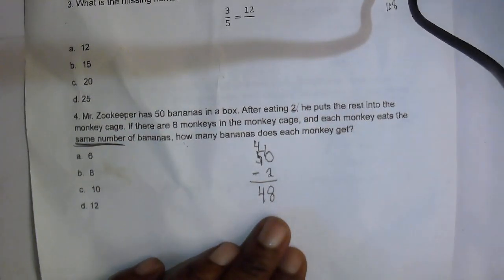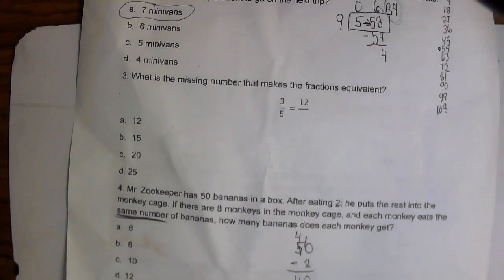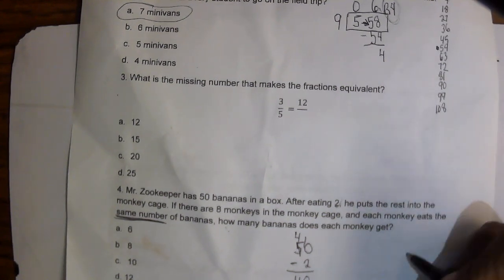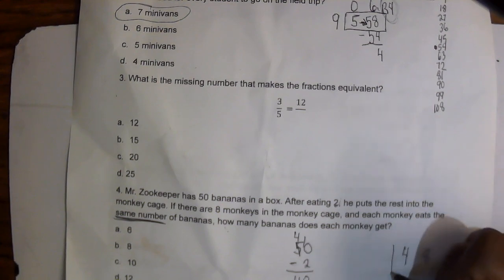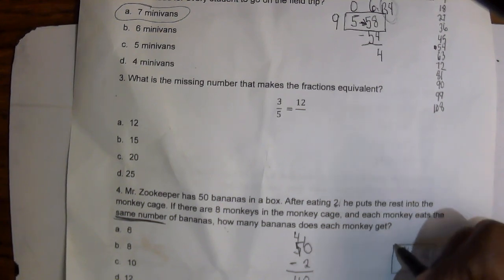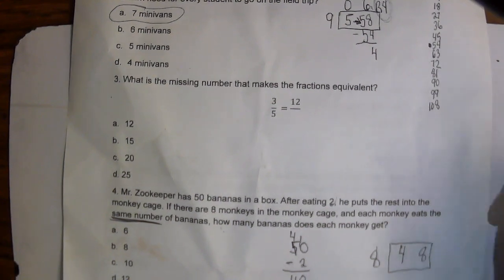That's a key word for us for our division. So we're going to do 48 because it's 48 total bananas left. And there are 8 monkeys, and we need to see how many bananas each monkey is going to get. So I'm going to do my multiples of 8.